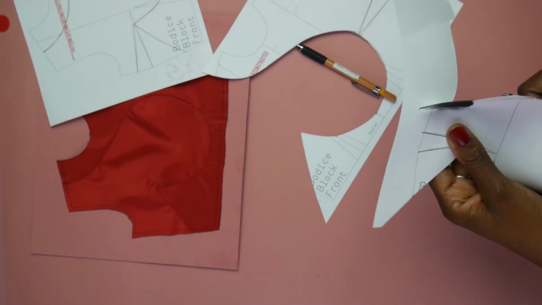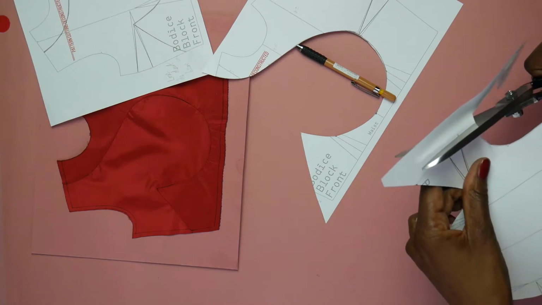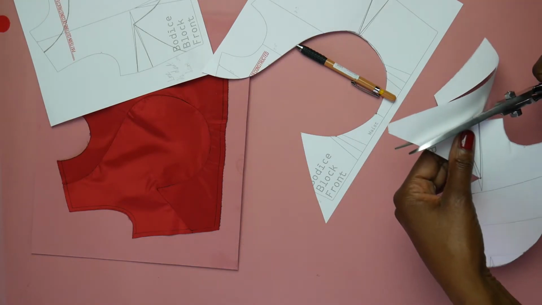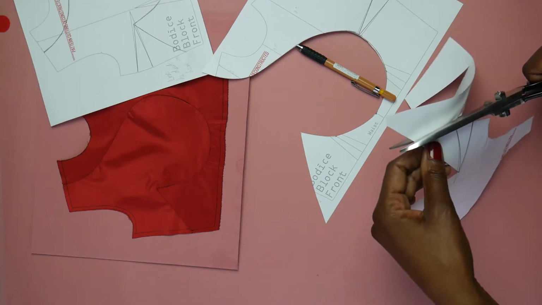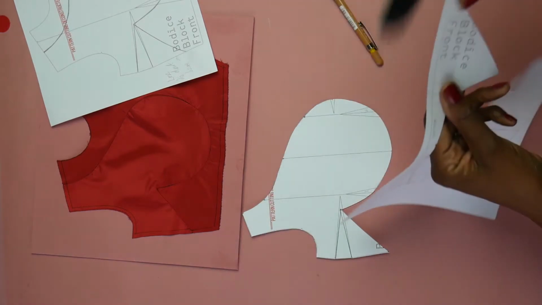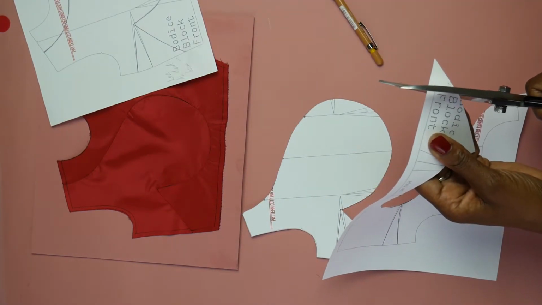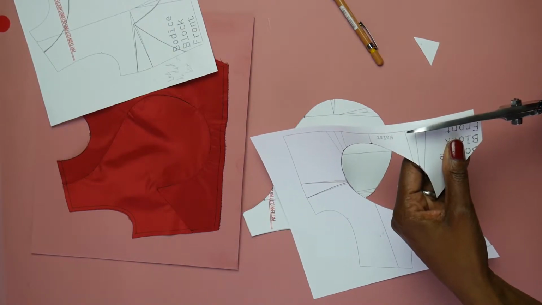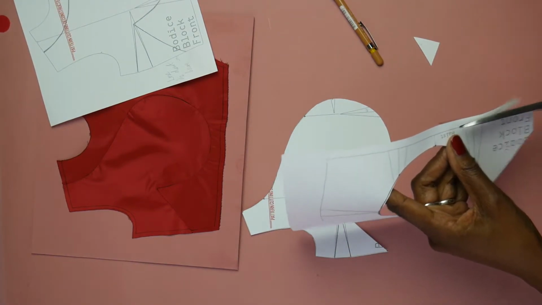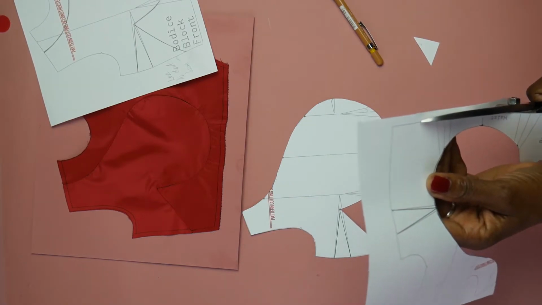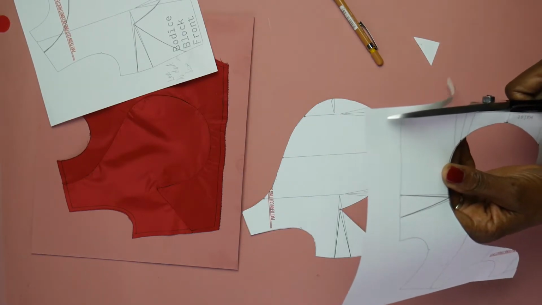And try and cut them out a bit neater than I am. Okay, sometimes I use a knife to cut my patterns out because it's really precise, but always remember to use a cutting board if you are going to be cutting patterns with a knife. You don't want to cut through your lovely dining table, whether it be glass or wood. Okay, nearly done.